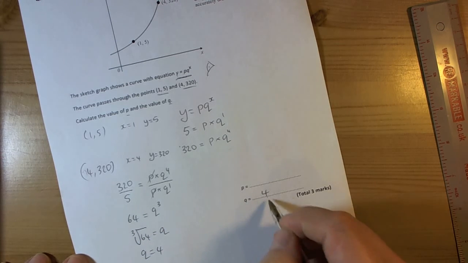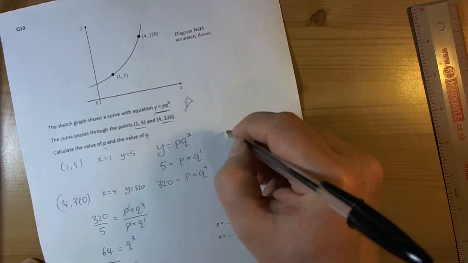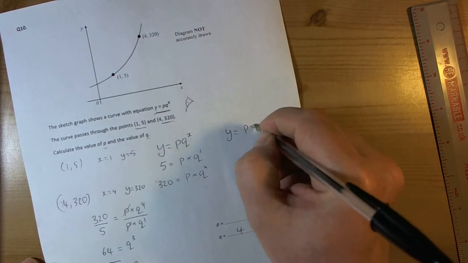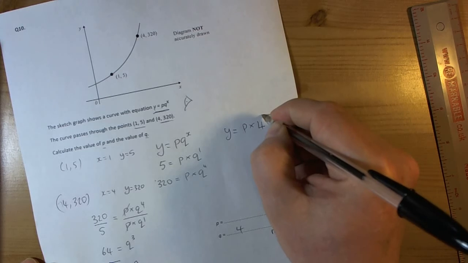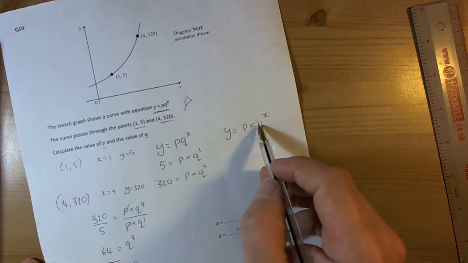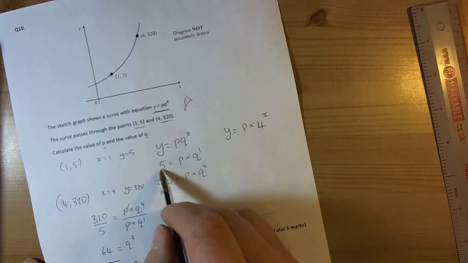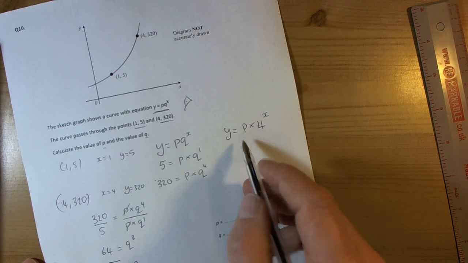That then tells us that our function now can be written as y equals p times 4 to the power of x, because we now know that q has got a value of 4. Again, we can use one of the equations to keep the numbers simple, so I'm going to use this one to find the value of p.